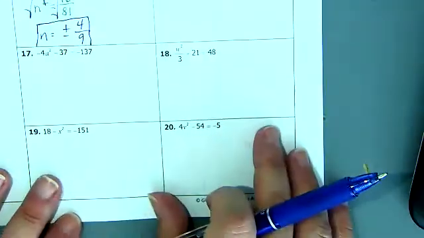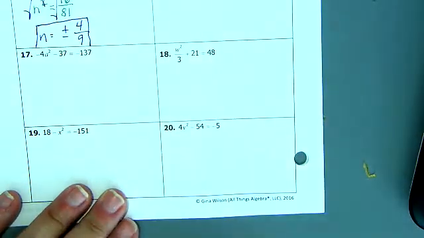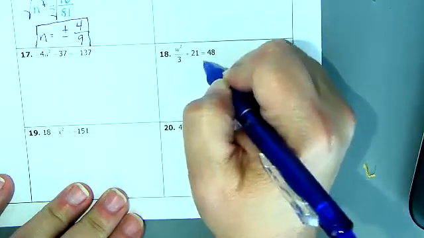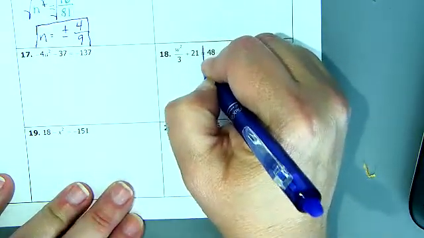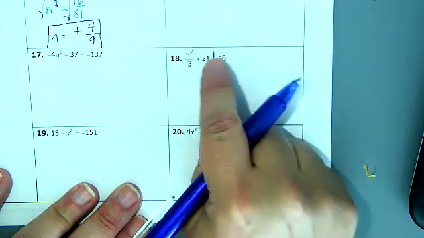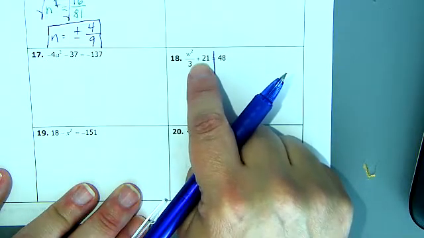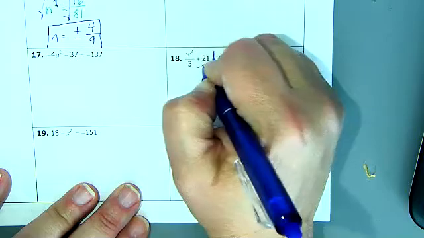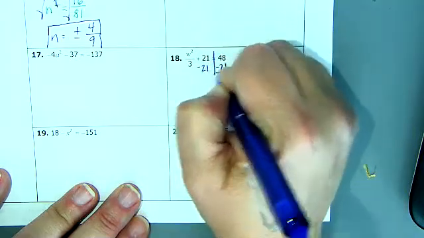Okay, looking down at number 18. This is where we pull in what we've been doing the past couple of days to today. Remember, I have to unwrap the present. I have to do what's farthest away from my variable first. The 21 gets connected to the w squared by addition. So I'm going to subtract 21 from both sides.